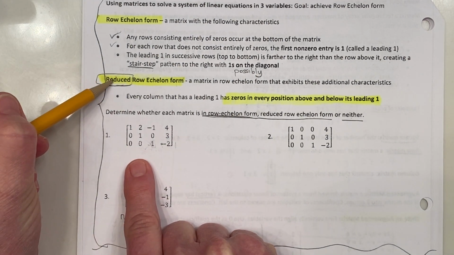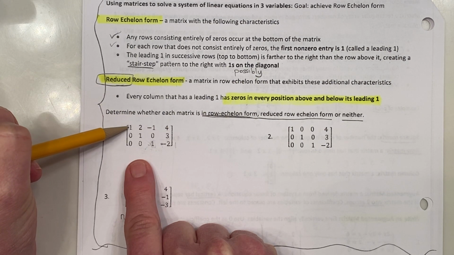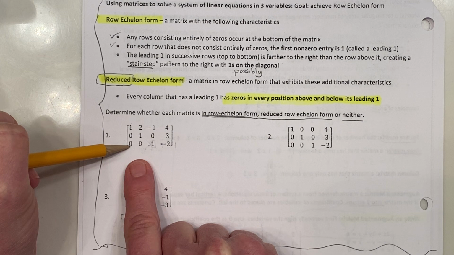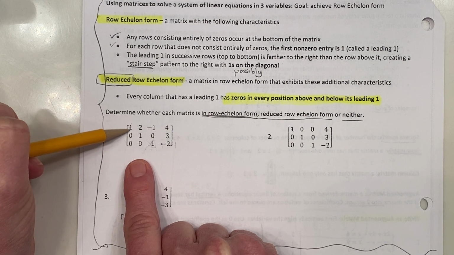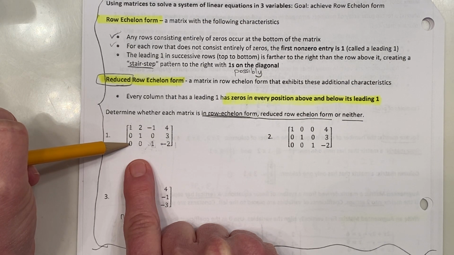Okay, to be in reduced row echelon form, let's go row by row. So look at row 1. I have a 1 here. Now look above and below that 1. Well, there's nothing above this 1, but there are numbers below this 1. All the numbers below this 1 must be 0, and they are.